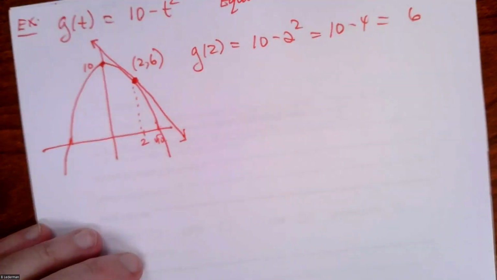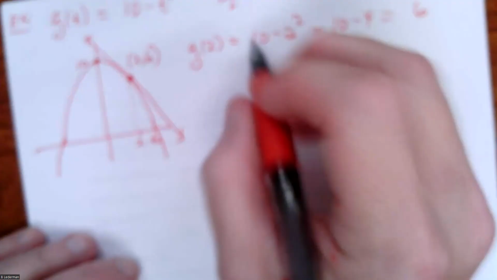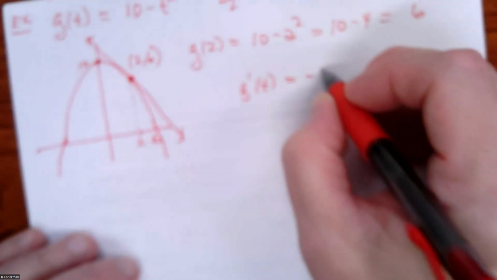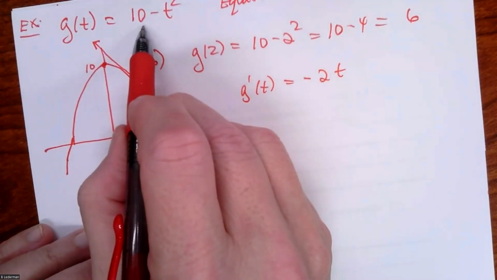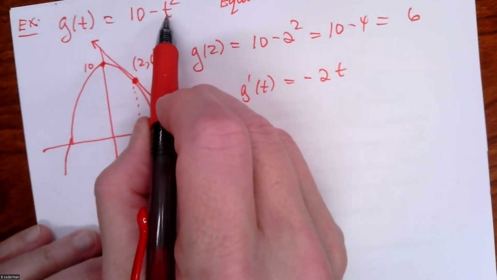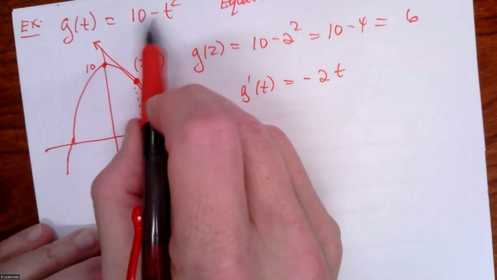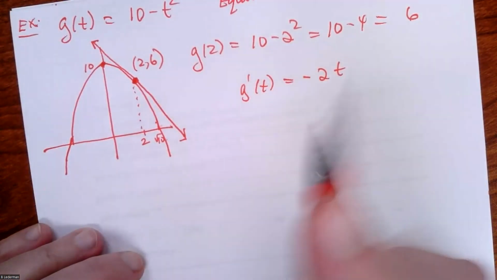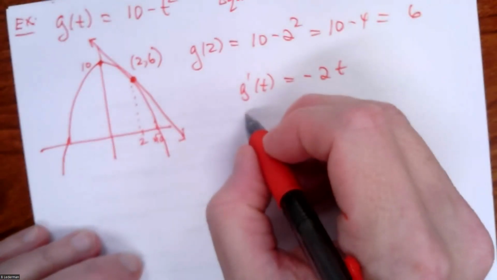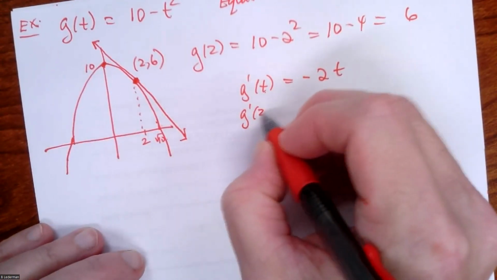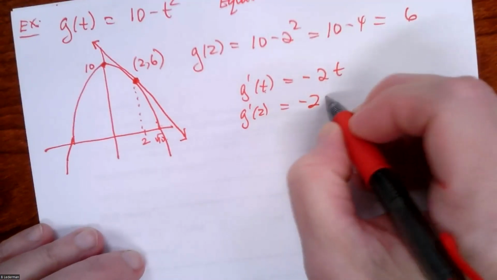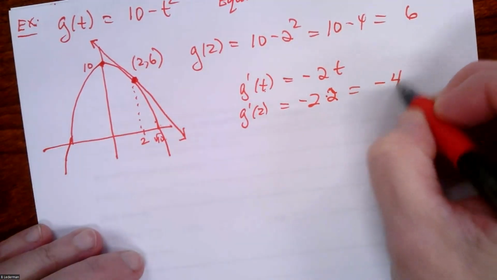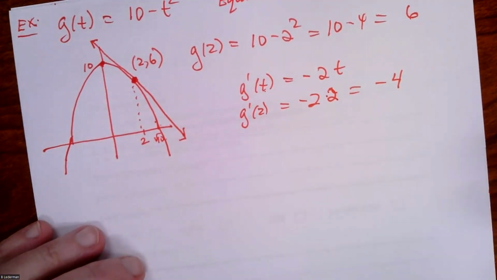But hey, calculus to the rescue. I'm going to take a derivative to get the slope. G prime of t is equal to negative 2t, because the derivative of 10 is just 0. The derivative of t squared is 2t. Got to bring down the negative. Now, negative 2t. And what is the slope when t equals 2? Just plug in 2. So g prime of 2 is equal to negative 2 times 2, which is equal to negative 4. So basically, this boils down to an algebra problem.